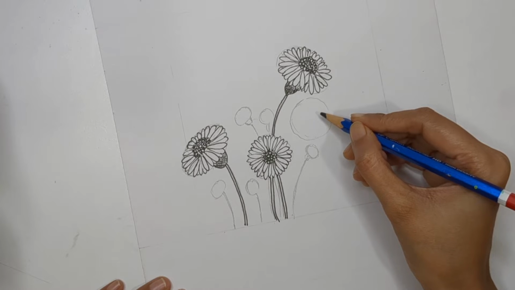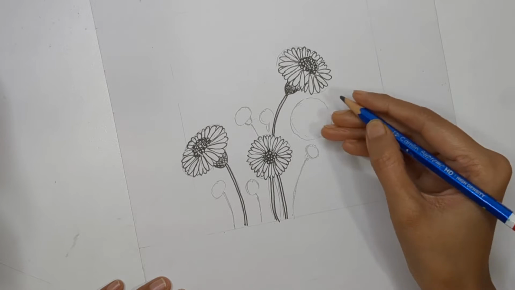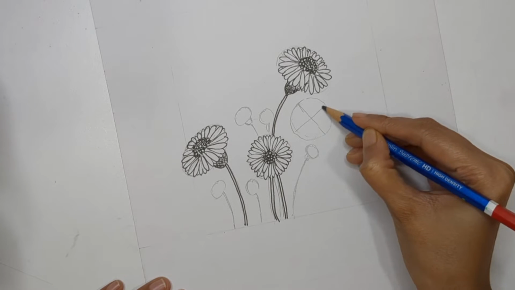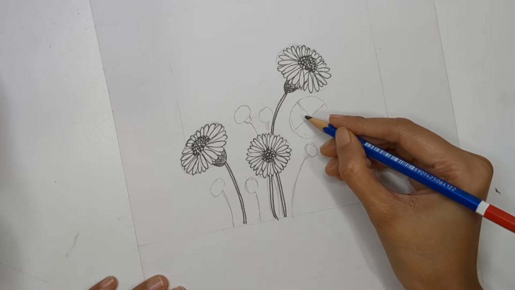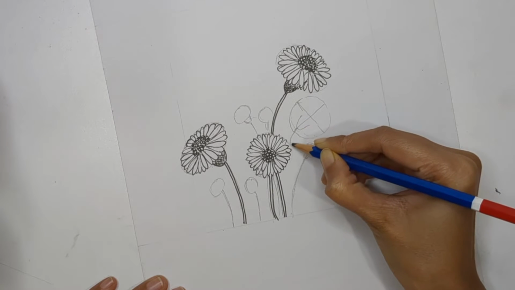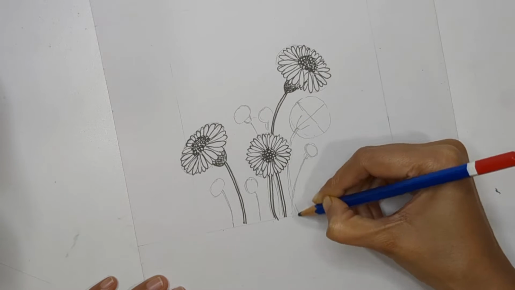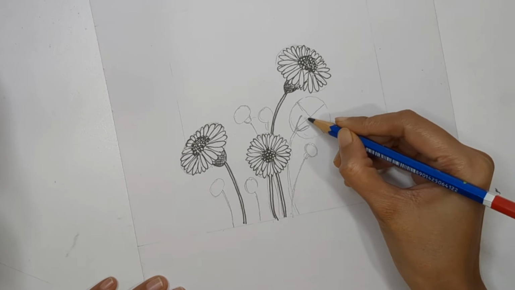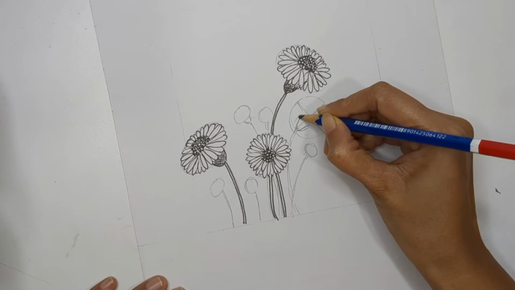So this is more like we are seeing the backside of the flower. So divide the flower into 4 equal quarters, and then you can create the base of the flower inside this circle. So I have created the base of the flower inside the round shape and on the lower section. And then you can create petals as per the space that you have.